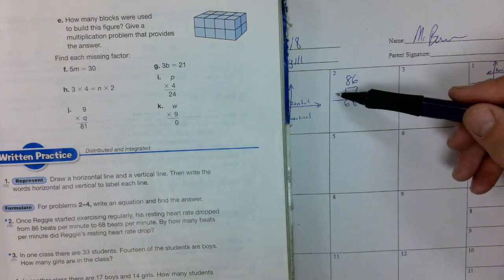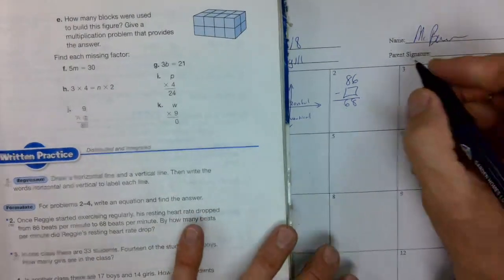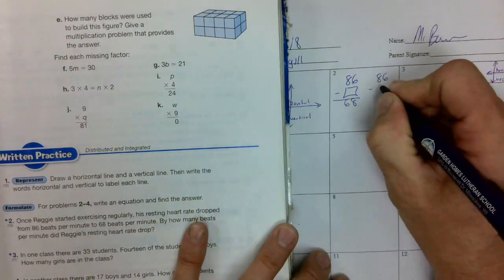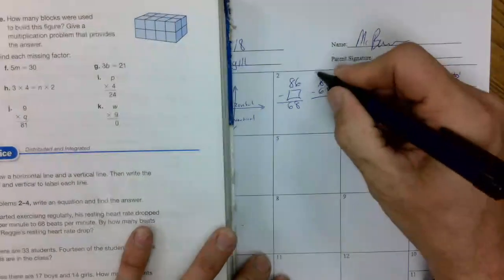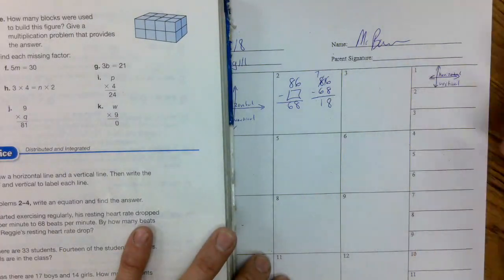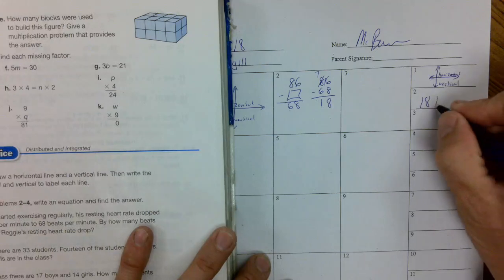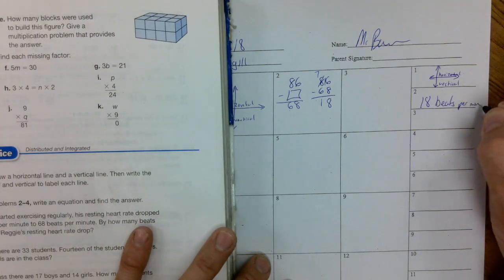Alright, so we got a subtraction problem with the second missing, and I like to say when the second number is missing, second still subtract. So we're going to set it up like this, 86 minus 68. You're going to cross out the 8, make it a 7. 16 minus 8 is 8, and 7 minus 6 is 1. 18 what? 18 beats per minute.